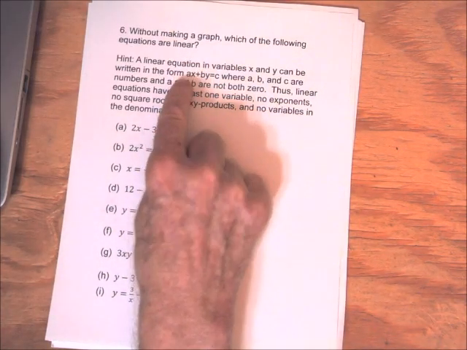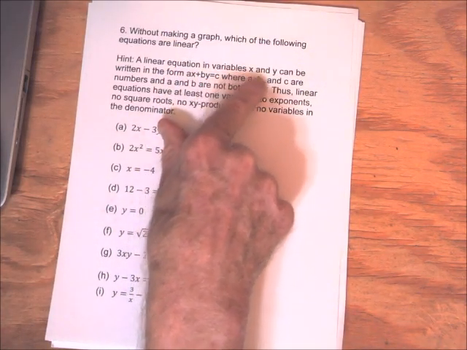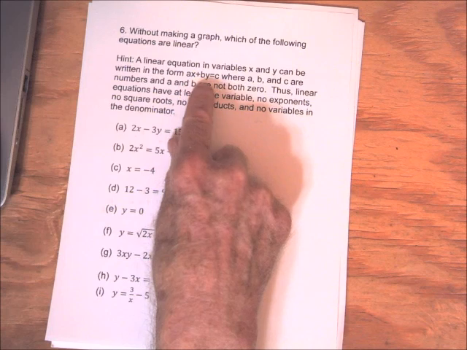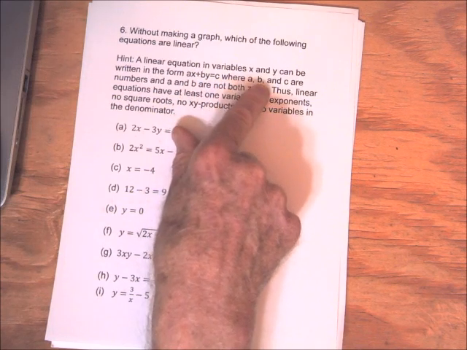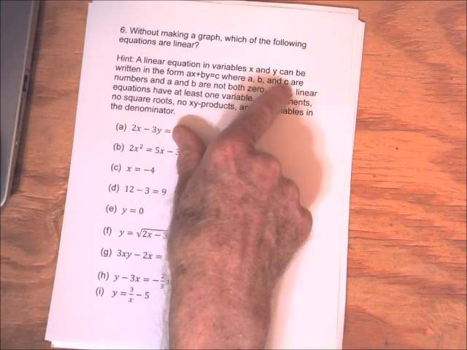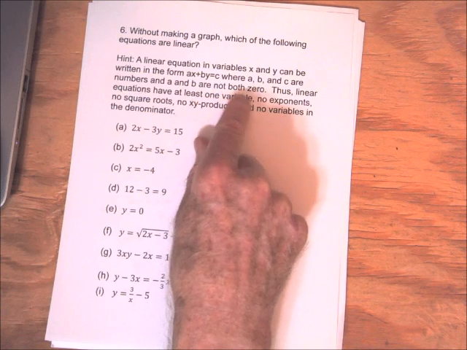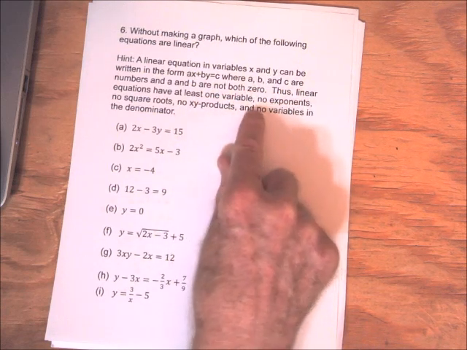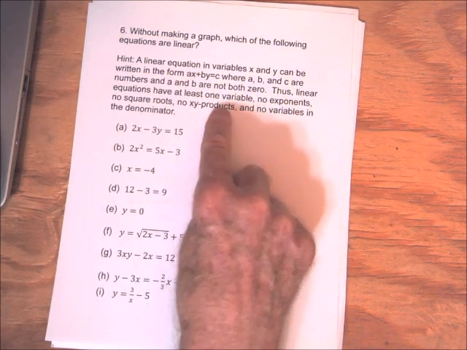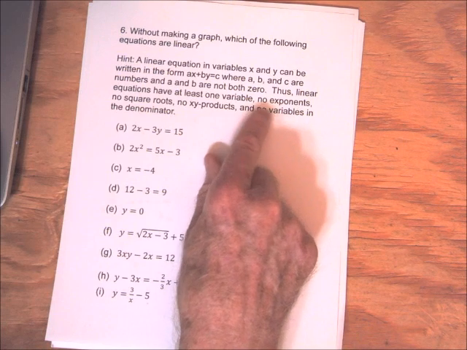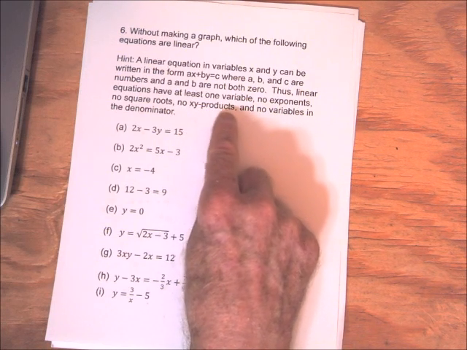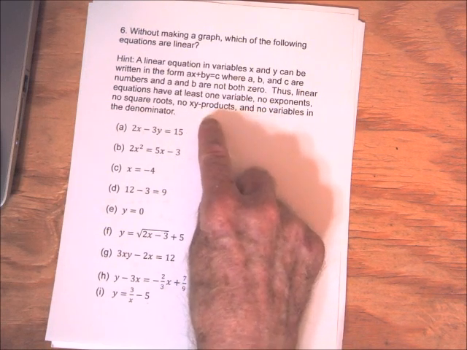a linear equation in variables x and y can be written in the form ax plus by equals c, where a, b, and c are numbers, and a and b are not both 0. So linear equations have at least one variable, no exponents, no square roots, no xy products, and no variables in the denominator.